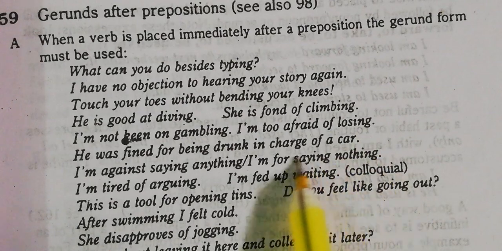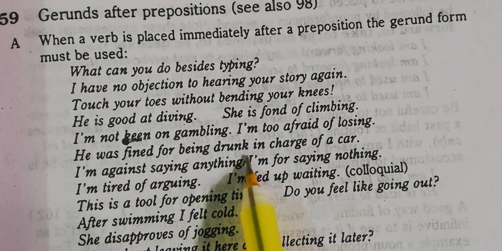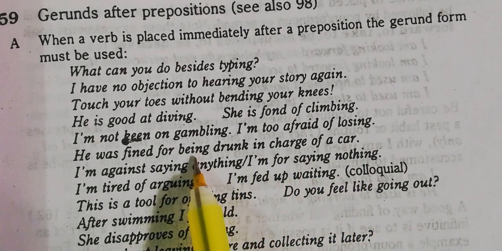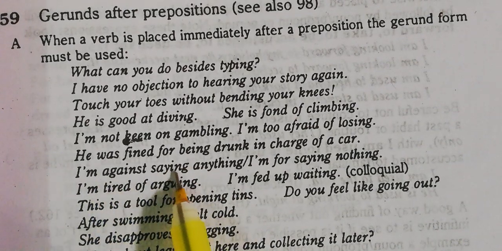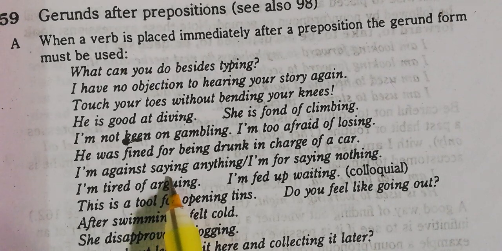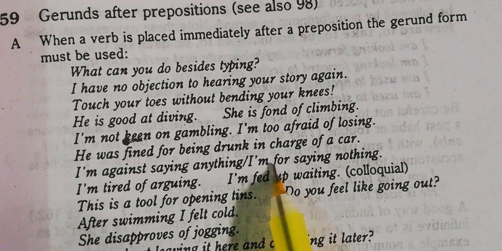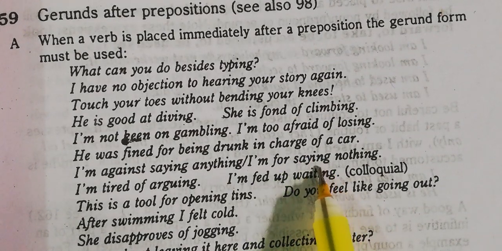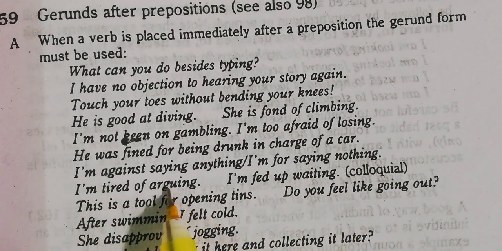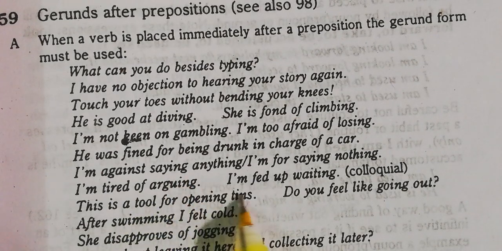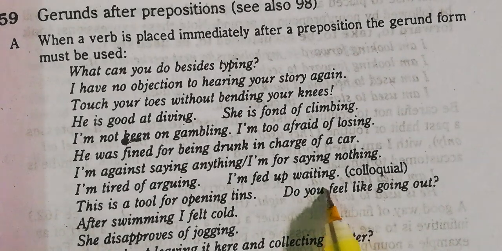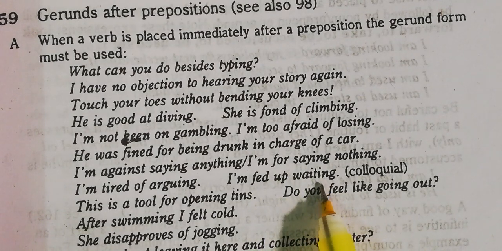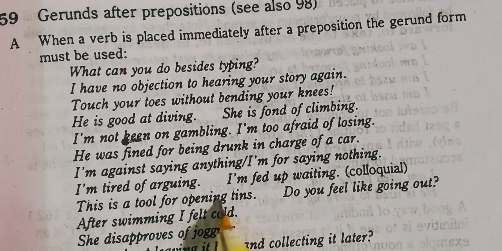He was fined for being drunk in charge of a car. Look at the word being. I am against saying anything. Here you see saying is a gerund. I am for saying nothing. Look at the word saying. I am tired of arguing. Here arguing is a gerund. I am fed up with waiting. So notice the gerund. This is a tool for opening.